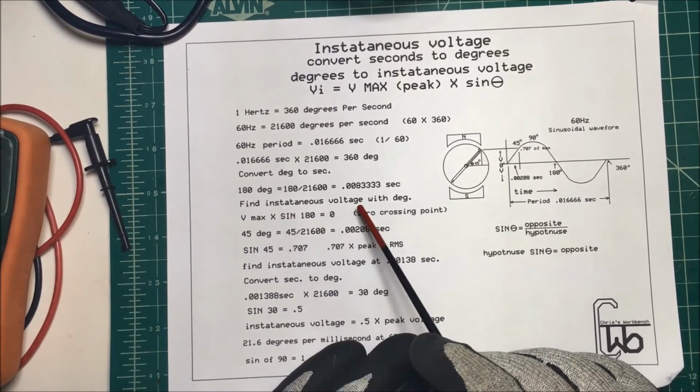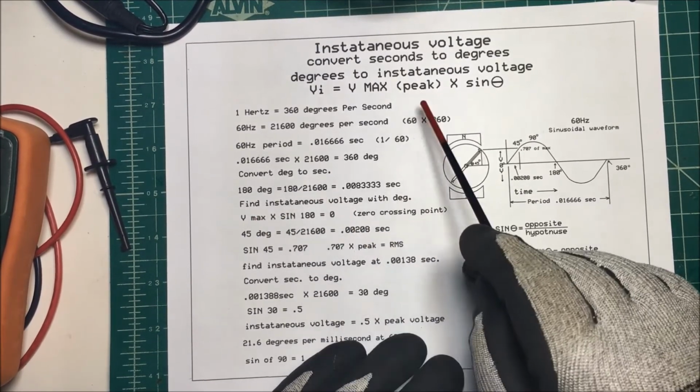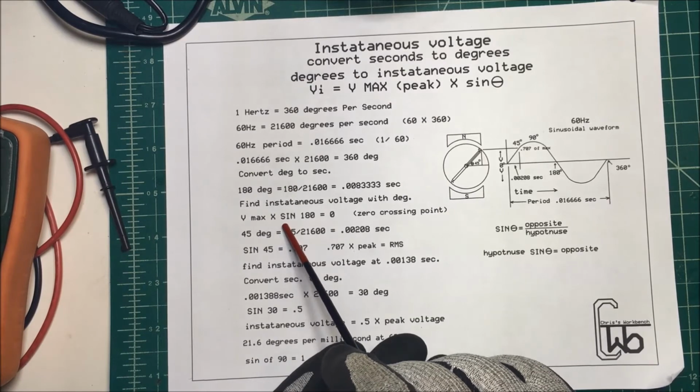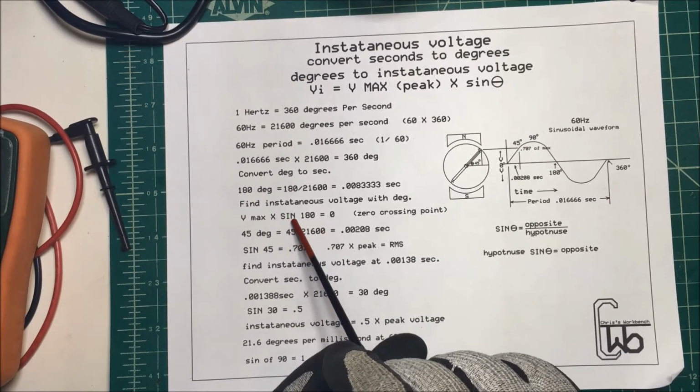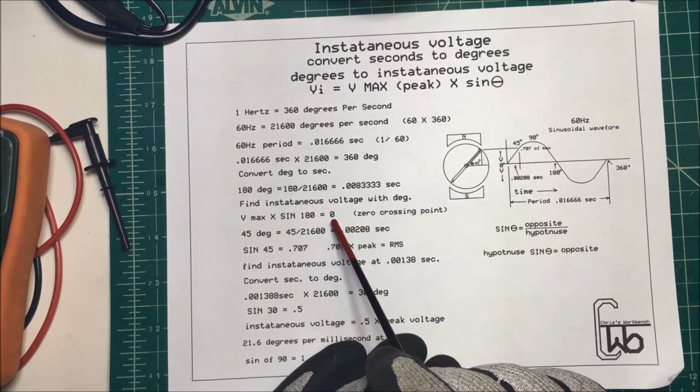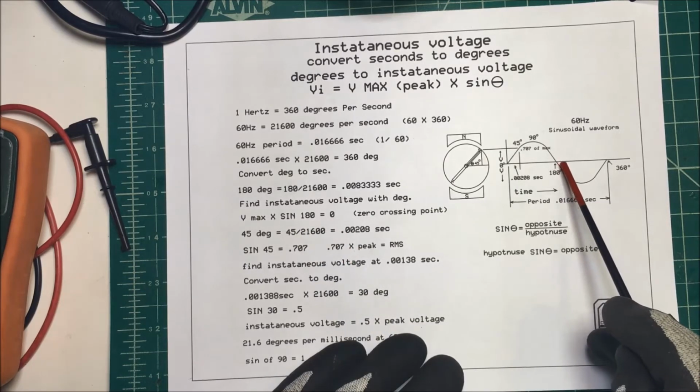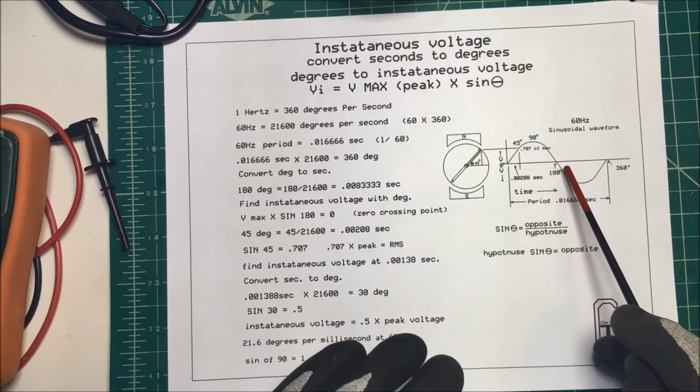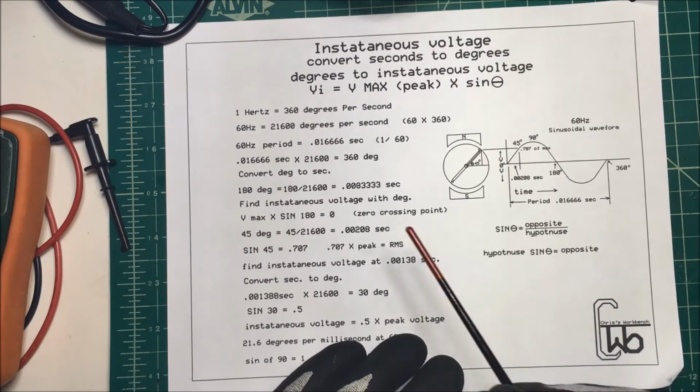Now we want to find the instantaneous voltage with degrees, so we take our formula up here. The V max times the sine of 180. Now on our calculator, the sine of 180 is equal to 0. So our voltage is going to be 0 at this point. That's our crossing point right there, the 0 crossing point.